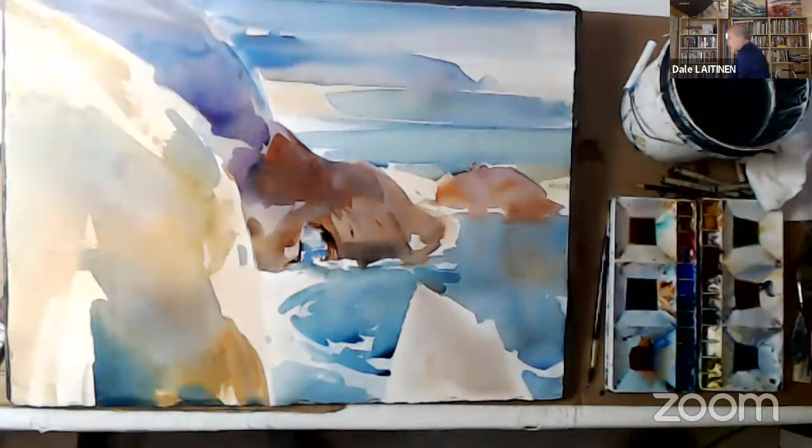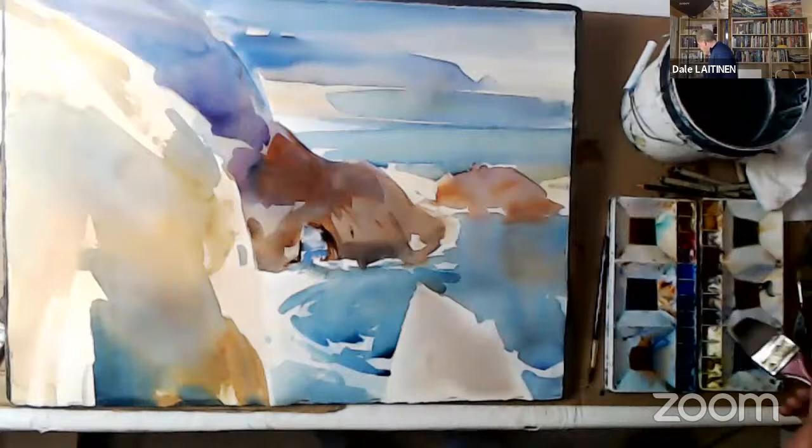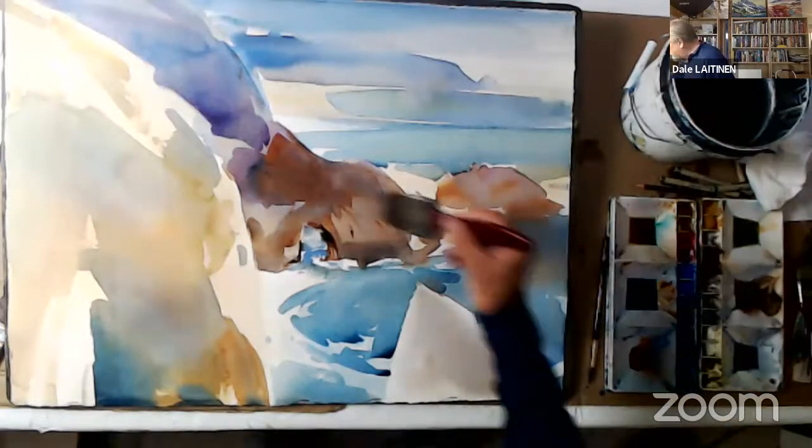So just feeling the contour of that landscape, rockscape, whatever you want to call it.